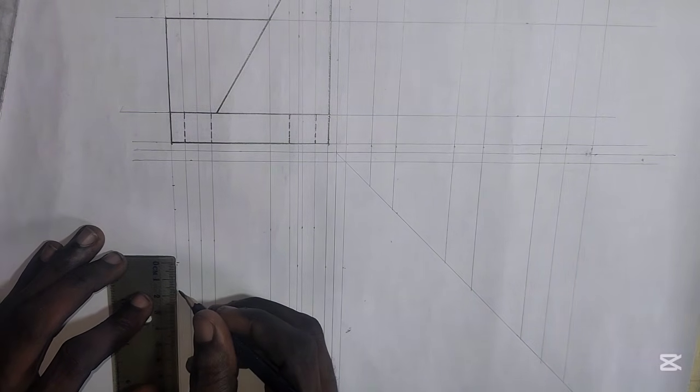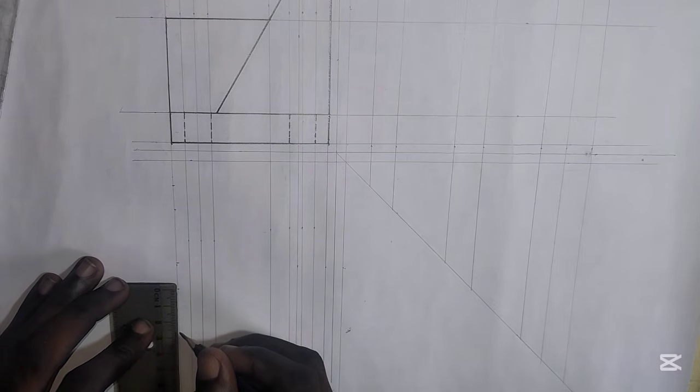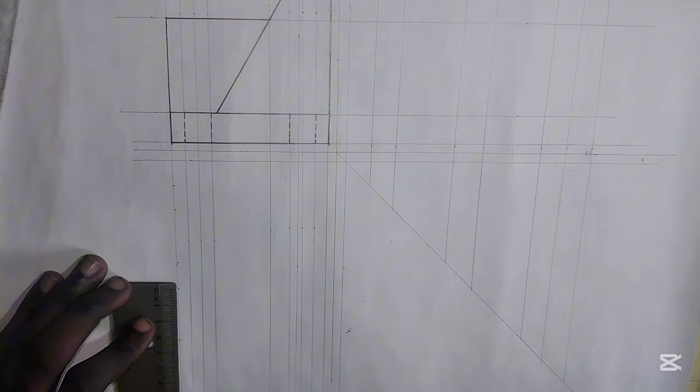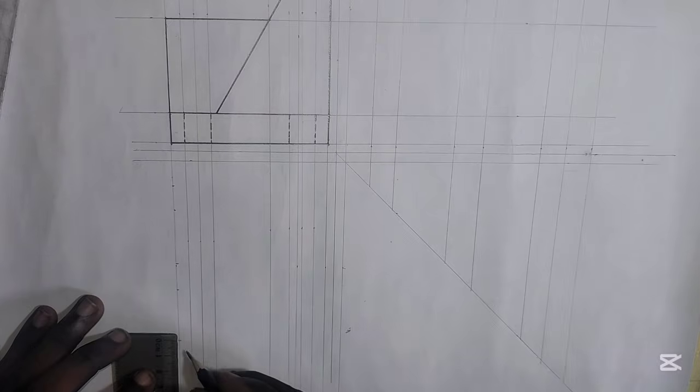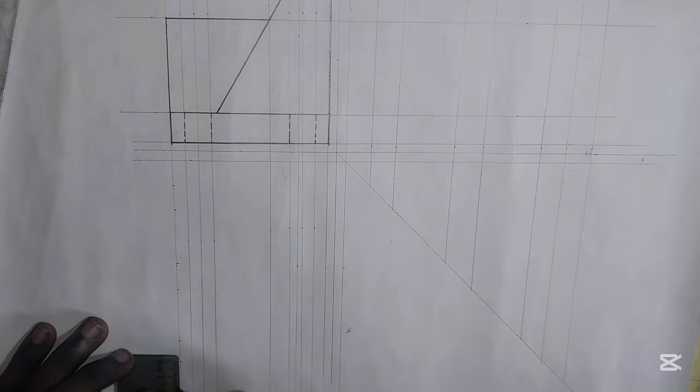After 3.2, 1.6. After 1.6, another 3.2. After the 3.2, 1.4. Then after the 1.4, another 1.4 as this place.